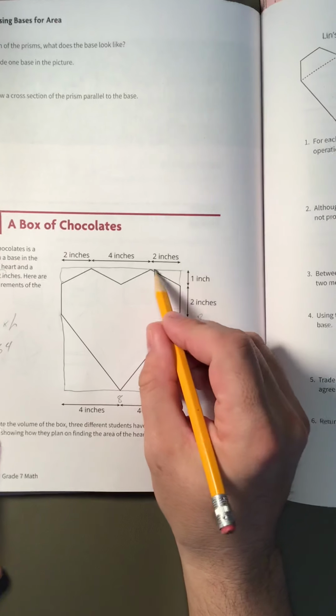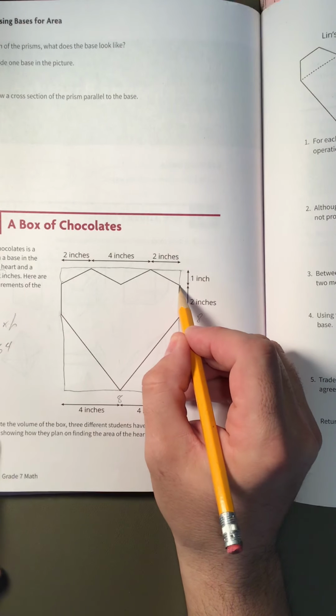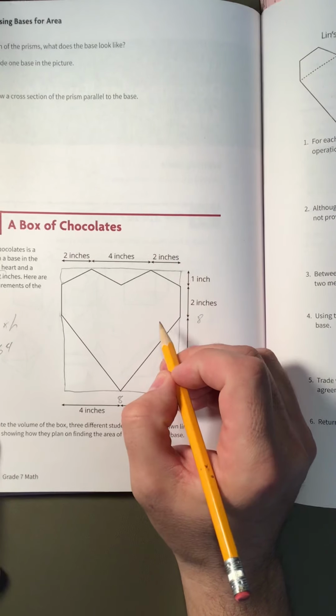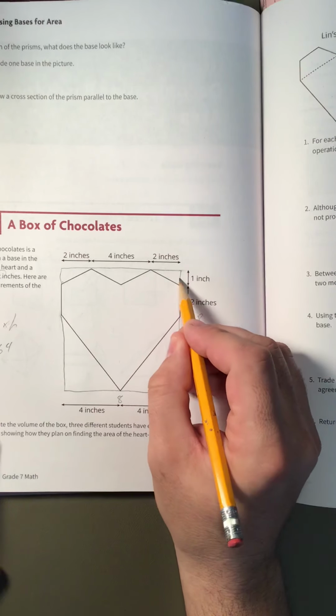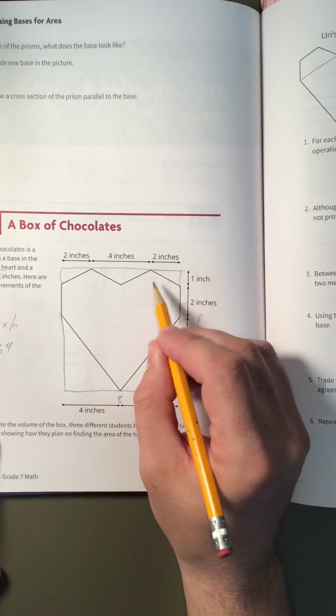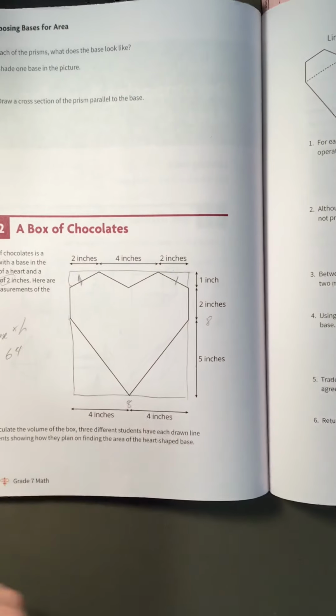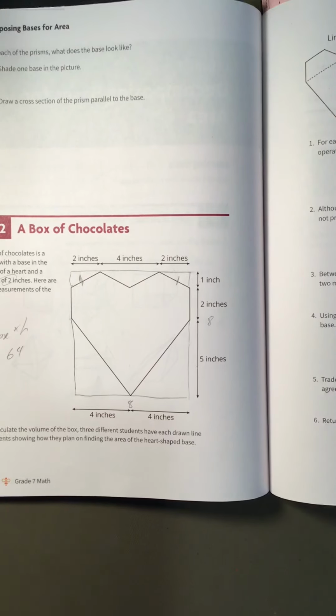Okay, so this triangle is 2 times 1. Remember the area of a triangle, base times height divided by 2. So 2 times 1 is 2, divided by 2 is 1. And this is going to be the same. So the area of both of those are 1.